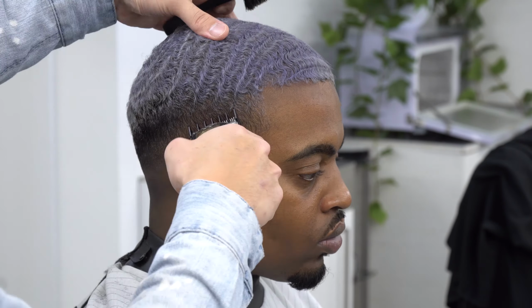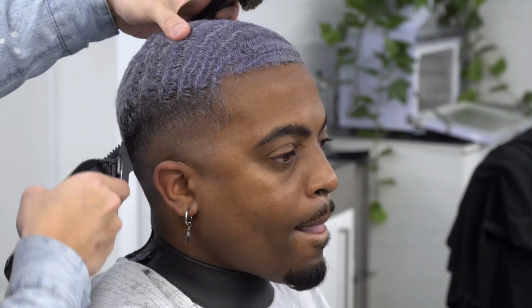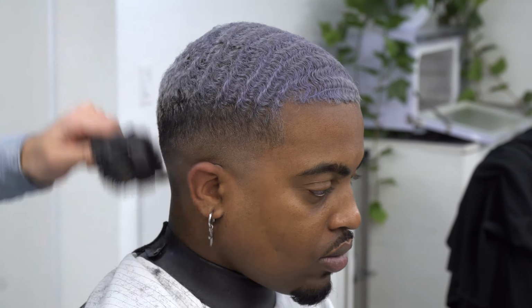And as you can see, this is really starting to unfold into a nice buttery soft fade. But again, notice how much time I'm taking in order to do this. I'm also brushing constantly with the grain of the hair in order to make sure that those waves are laid down. And that's a very important tip, you guys.